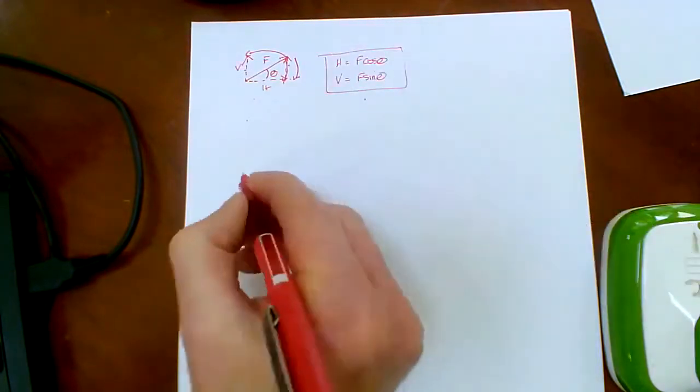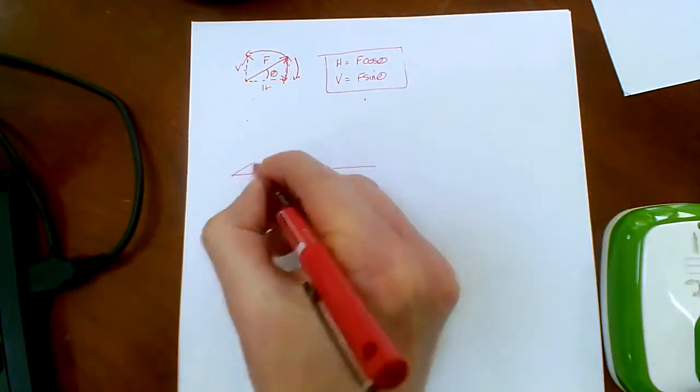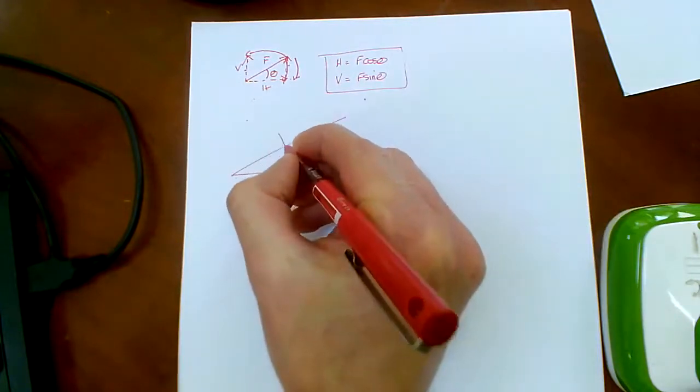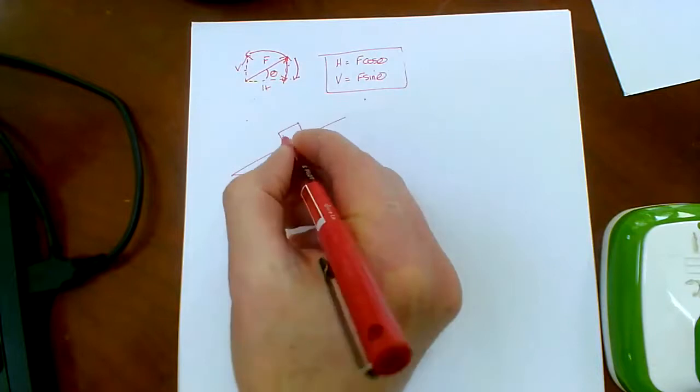And if we were to take it to a more complex example, let's imagine we had a slope.